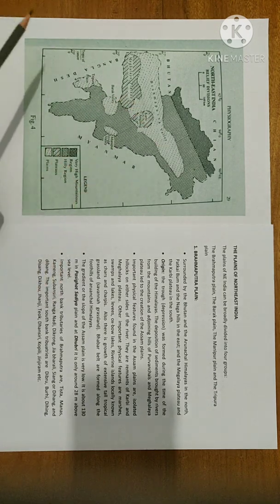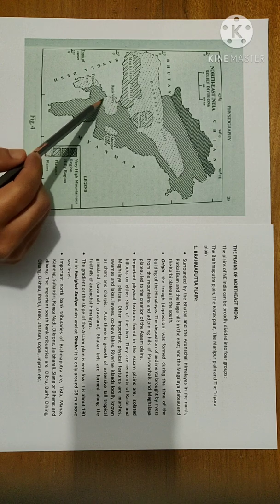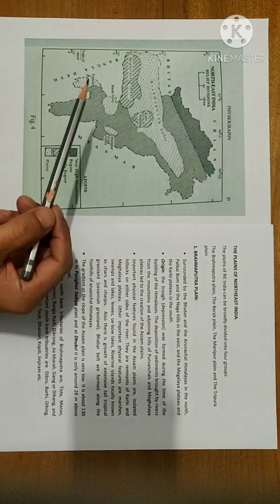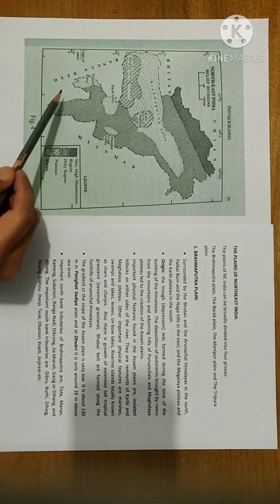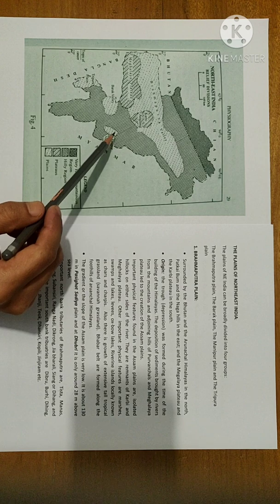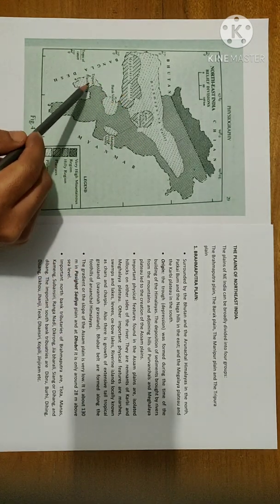the Brahmaputra Plain. The Barak Plain is built by the river Barak, through all the sediments deposited there and also due to some erosional activities; this plain has been formed. Then we have the third one, Manipur Valley or Manipur Plain, which is an intermountain plain, surrounded by hills on all sides. And then we have the Tripura Plain, which is an extension of the Bangladesh plain.